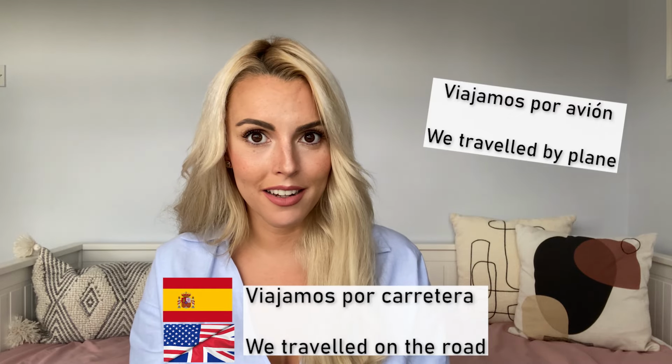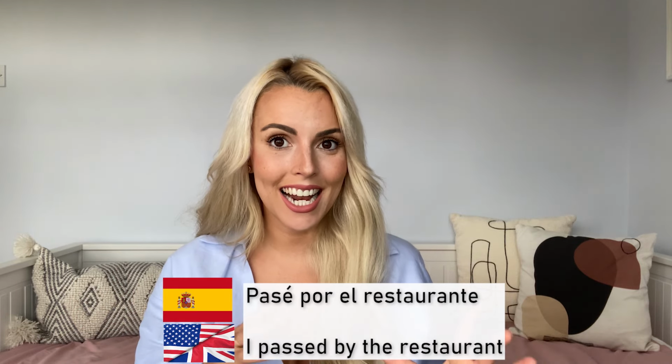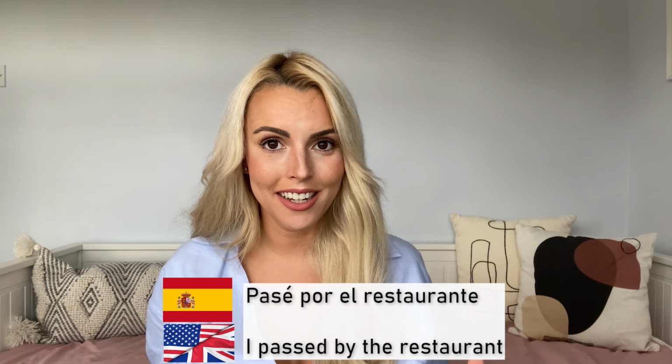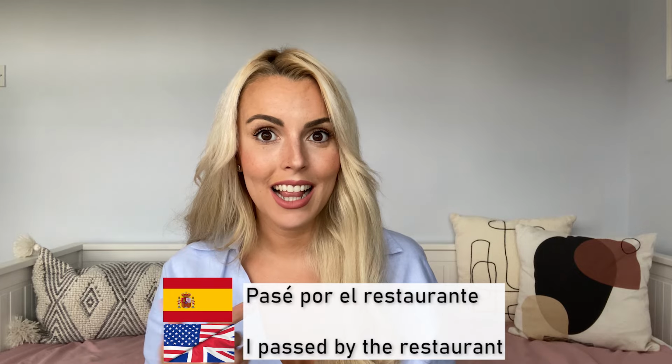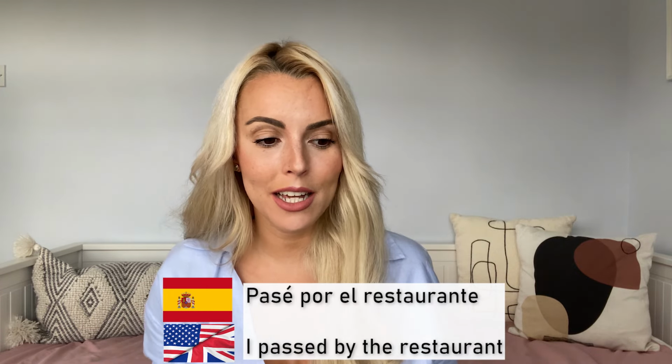We travel by plane. So in this kind of context, the means in which you do something, in which you travel, in which you communicate, it can mean several things like by, through, along, etc. Por ejemplo, pasé por el restaurante anoche. I passed by the restaurant last night. Pasé por el restaurante.